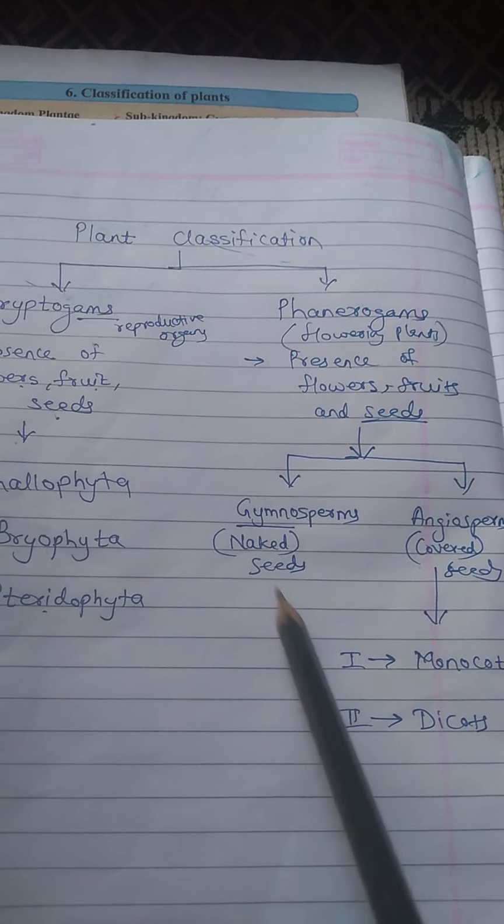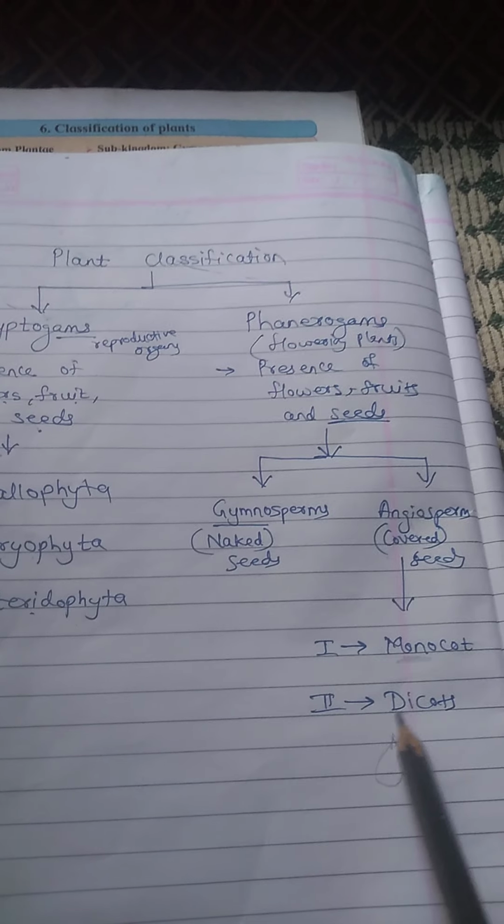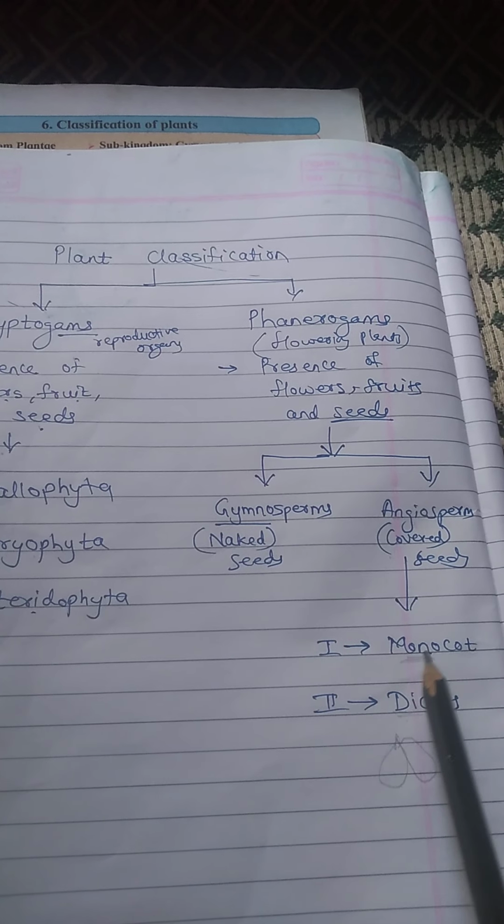Angiosperm is further explained as monocots and dicots. Mono means one, the seed cannot be divided into two parts. Dicot means two. If you have seen groundnuts, peanuts, they make two parts. Two parts of the seed is called a dicot. Only one part is a monocot.